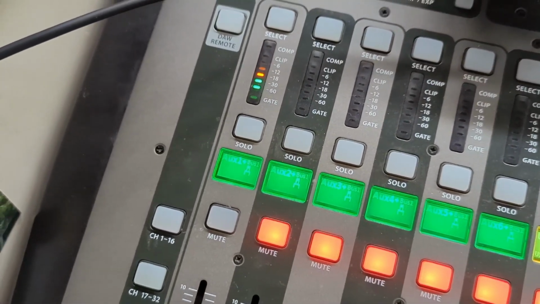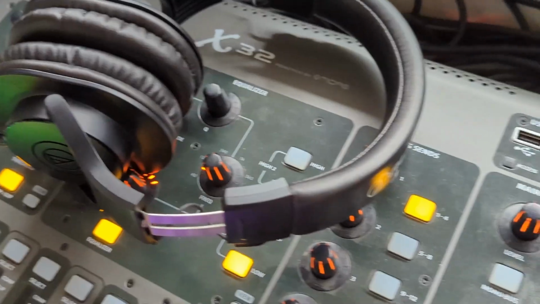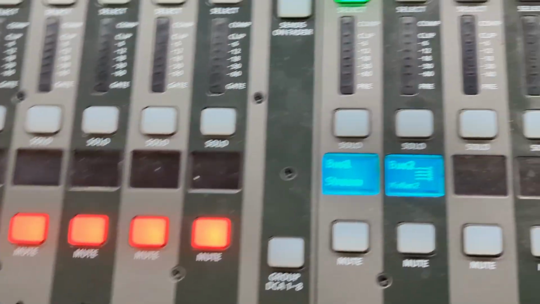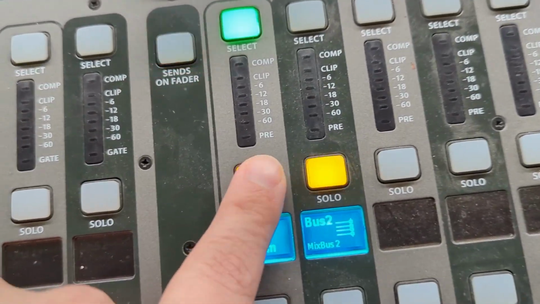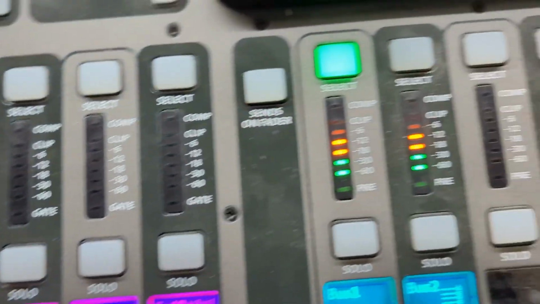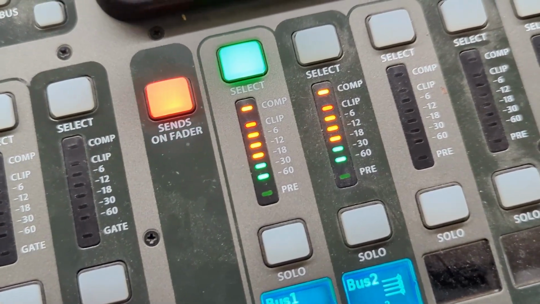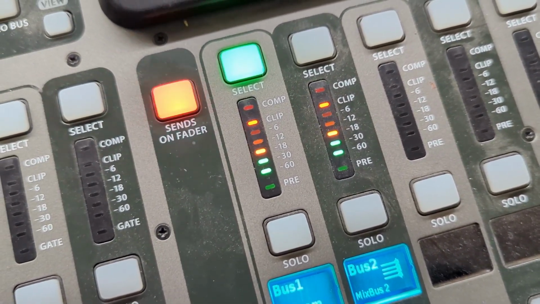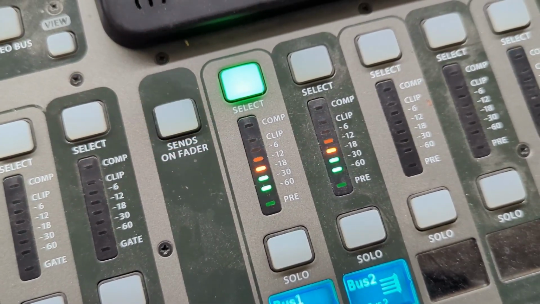To be able to hear the mix, you're going to want a good pair of headphones. And what we're going to do is hit the solo button, and we should be able to start creating that mix. Make sure that as you are mixing, you watch the meter on your mix bus, just to make sure that you aren't clipping anything, causing distortion.